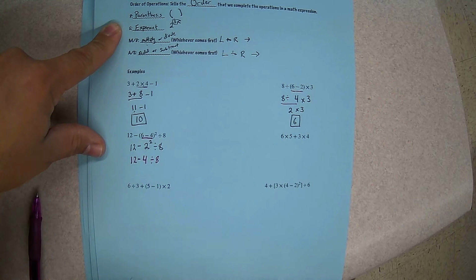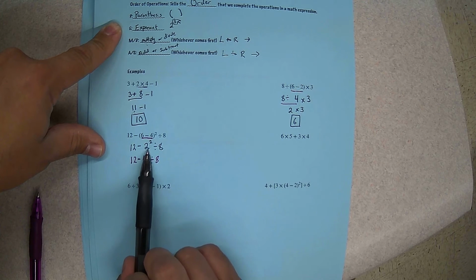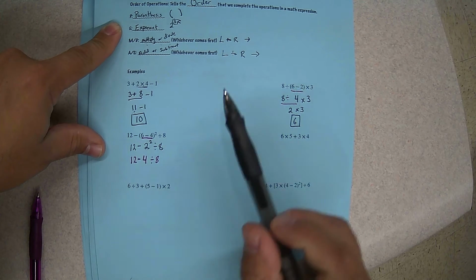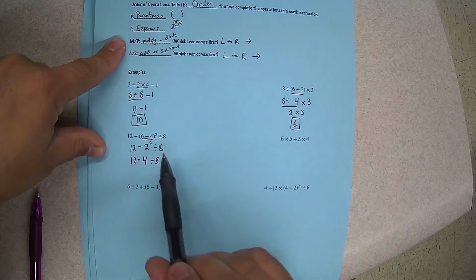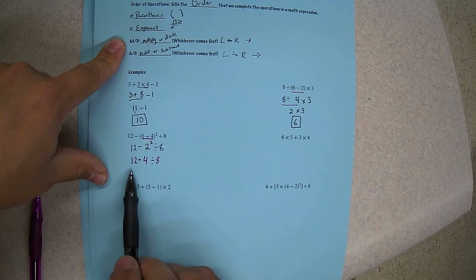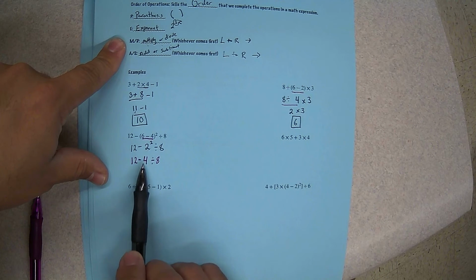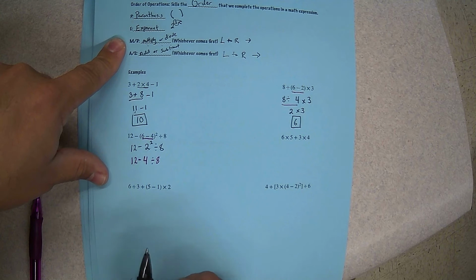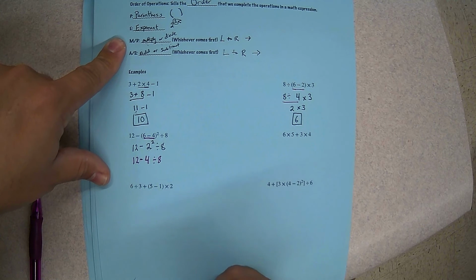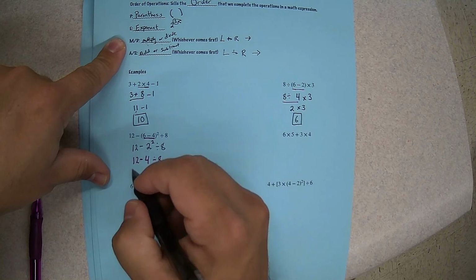We then look, we got rid of our exponents. Now we go to multiplication or division. I have some. 4 divided by 8 is 1/2 or 0.5.